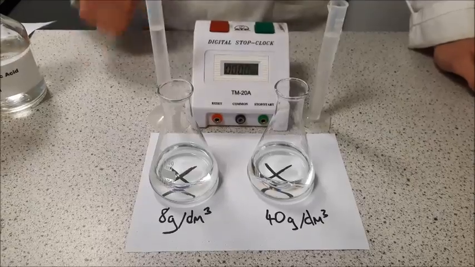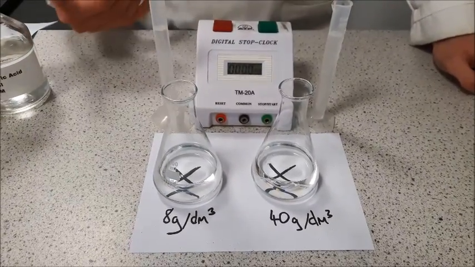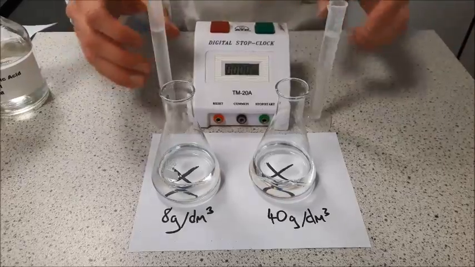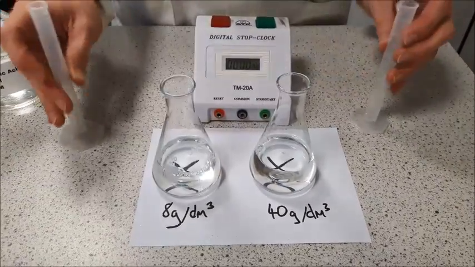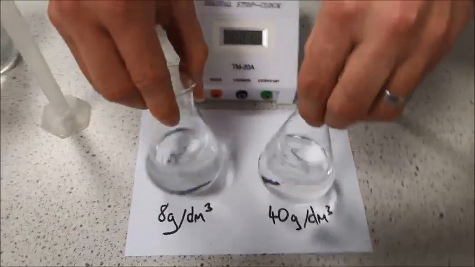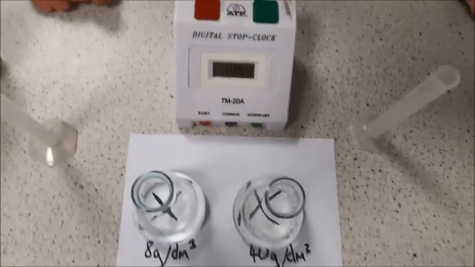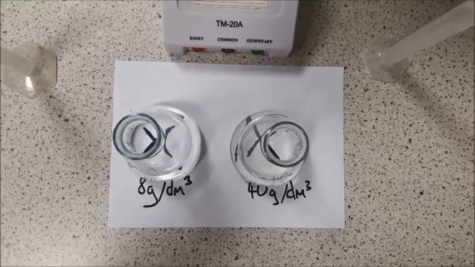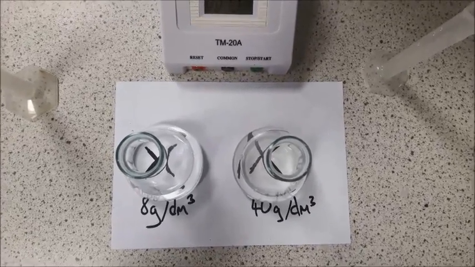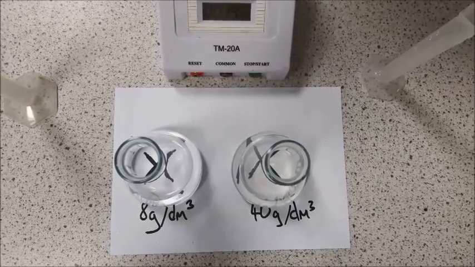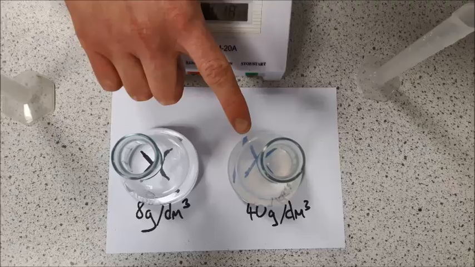So what I'm going to do now is start both of these off so you can see the difference between them. You're going to do one at a time. So I'm going to pour them in, start my timer, and give them a little swirl, and then if you film directly from above, we should start to see the solutions going cloudy, and eventually the solutions will be so cloudy that it will start to obscure the cross. So this one, our higher concentration, you could already start to see a clouding.